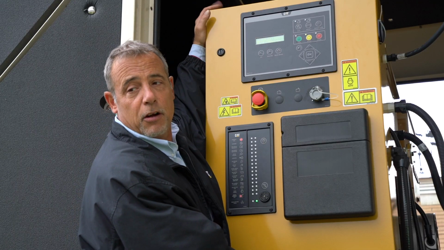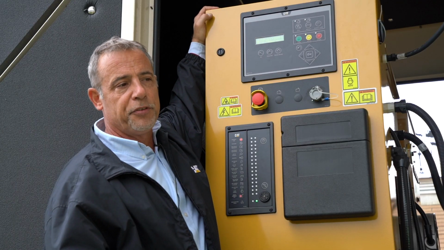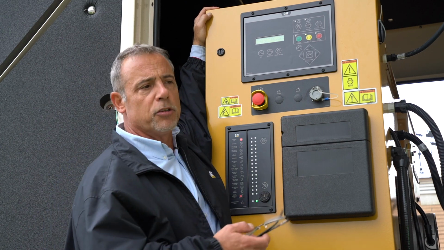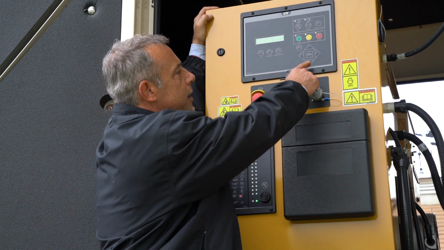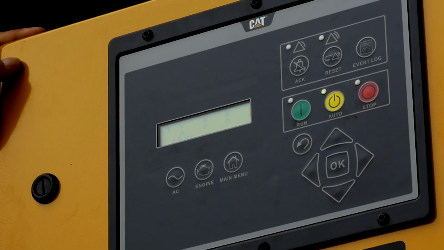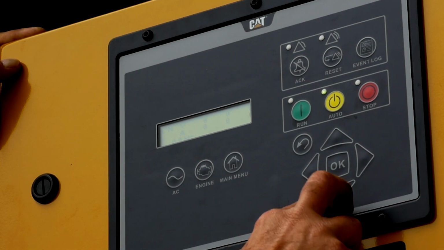When the engine's running and you want to view AC, just push the AC button. The first page is like an overview. It gives you your average line-to-line voltage, average line to neutral voltage, and your amperage. And it will also give you your frequency. If you hit the arrow down, that'll give line-to-line actual A, B, and C on your voltage and your amperage line-to-line. Go down again, that's your line to neutral. That'll do the same thing, amperage and voltage on those three phases.